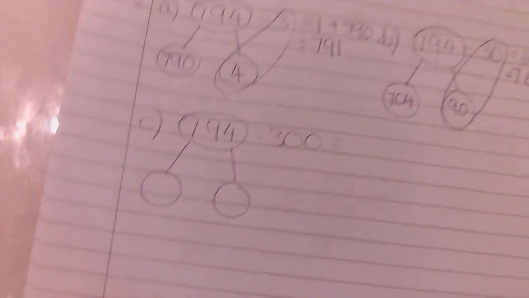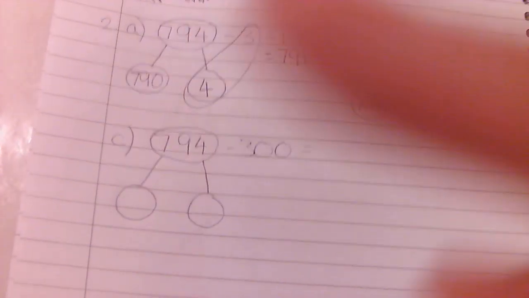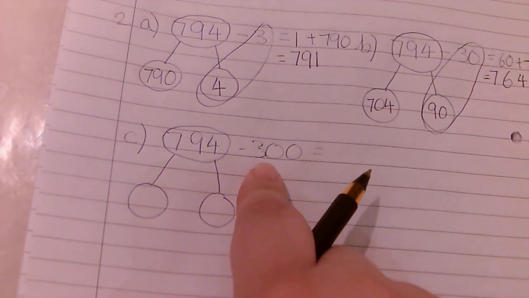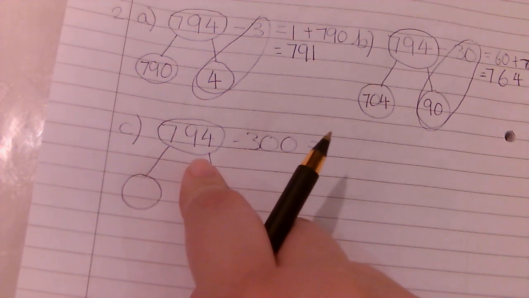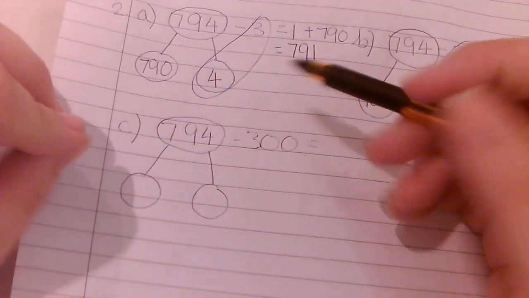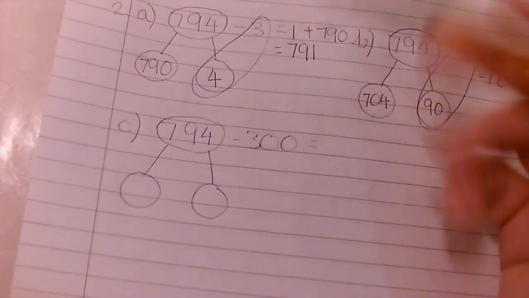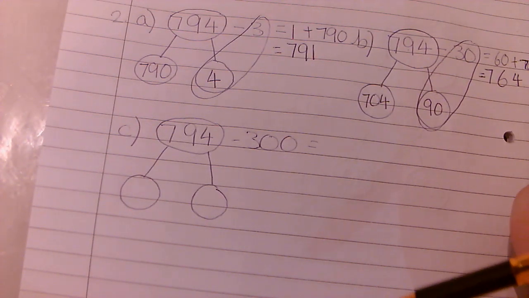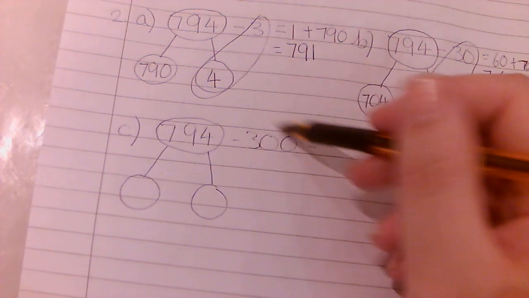Now our final question for today's guided practice is 794 take away 300. So which part of 794 do you think we're going to pull away from the rest of the number to take the 300 away from? Are we going to take the ones, the tens, or the hundreds? So we're going to take the hundreds because we're working with the hundreds.